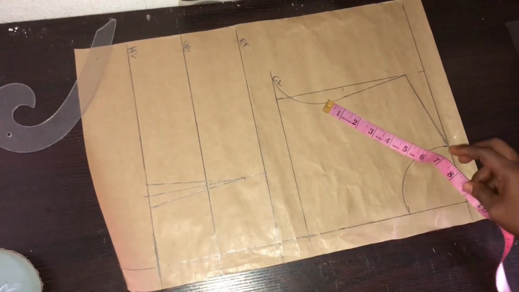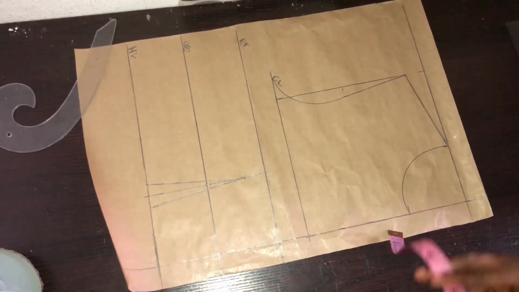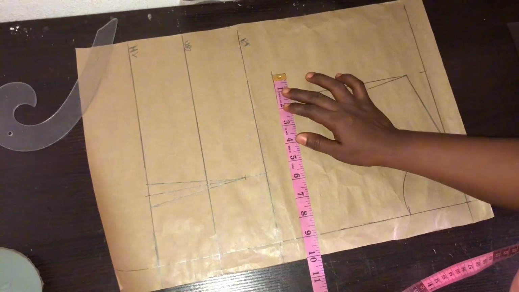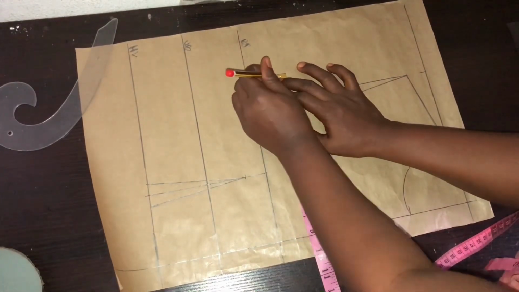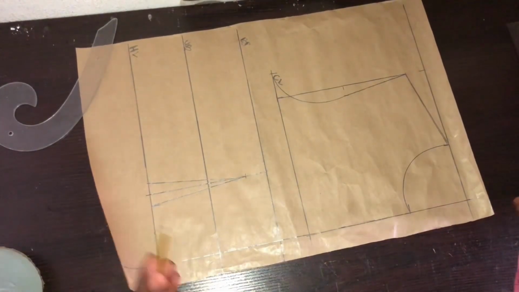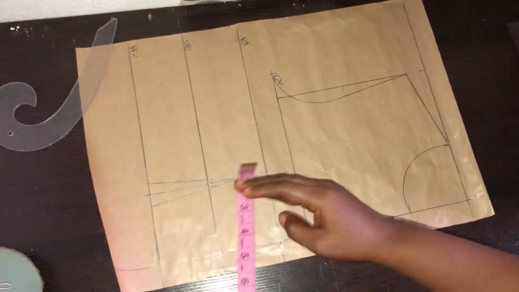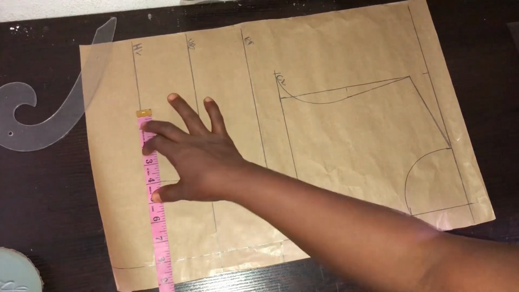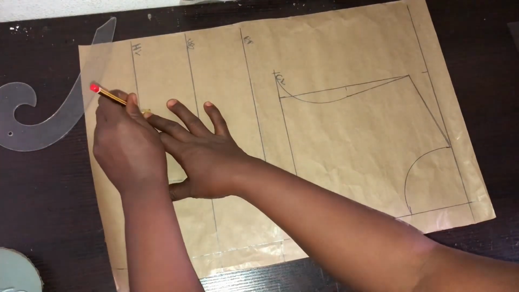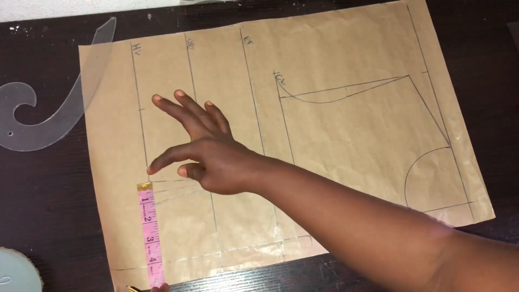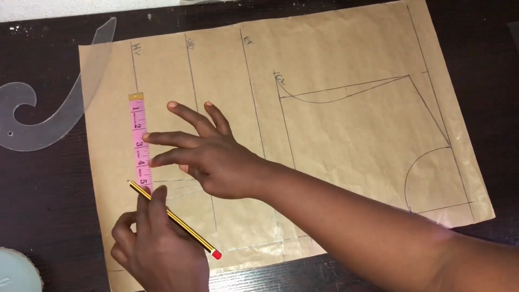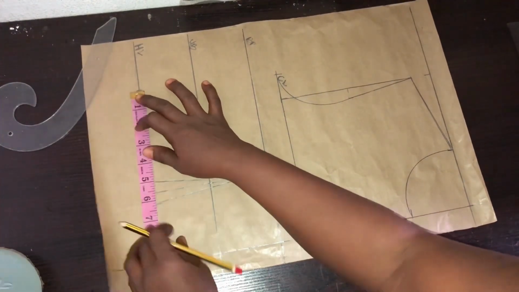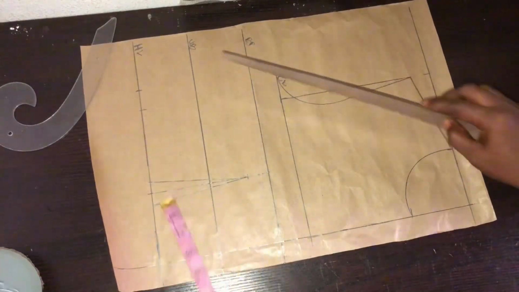The next thing we have to do now is to divide our bust. The bust I'm working with is 36. 36 divided by 4 will give me 9 inches. I'll mark down 9 inches here. On the half length, I'll divide my waist by 4. The waist I'm working with is 32. 32 divided by 4 will give me 8 inches. I'll mark down the 8 inches here. Then I'll check what I have on my dart. It's 1 inch. I'll put down the 1 inch back. So now we have 9 inches. Now connect this with a straight line.